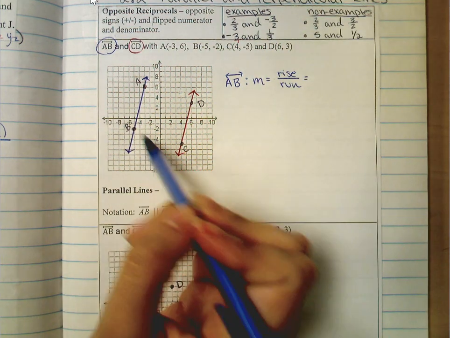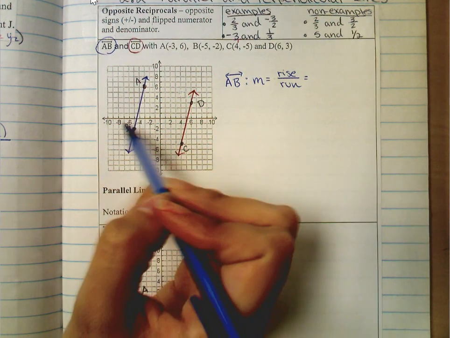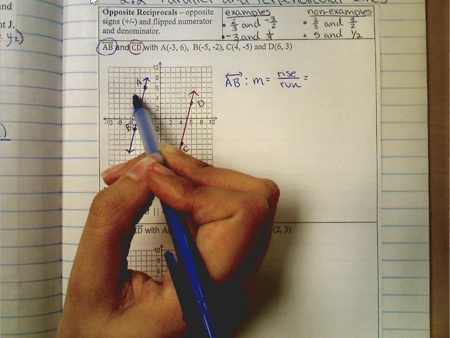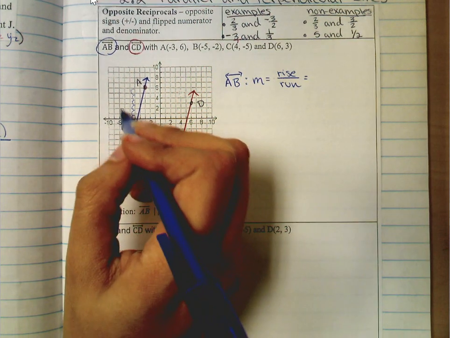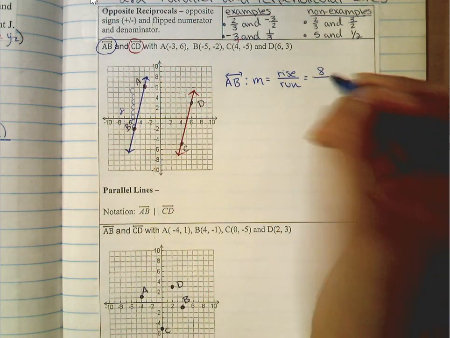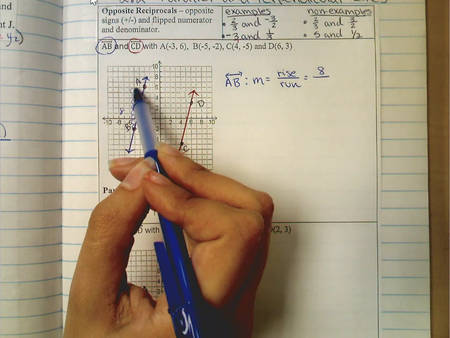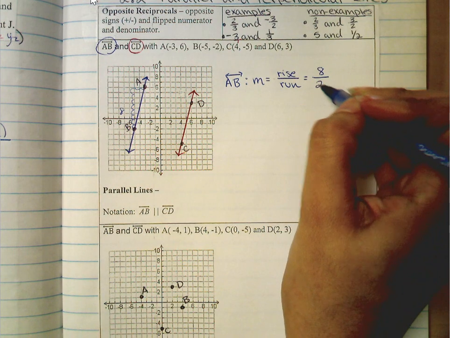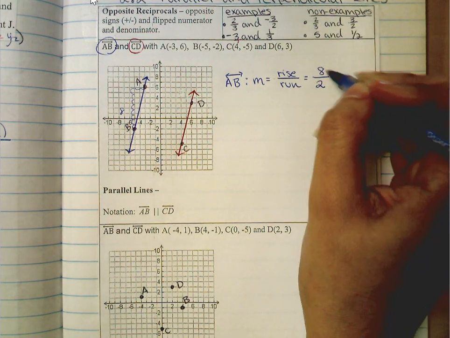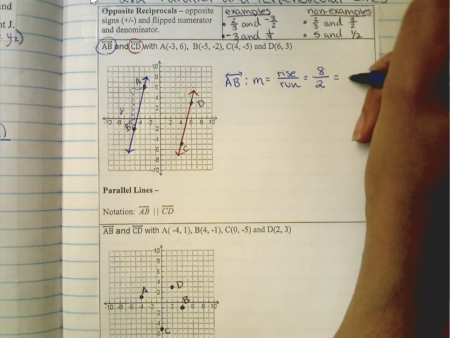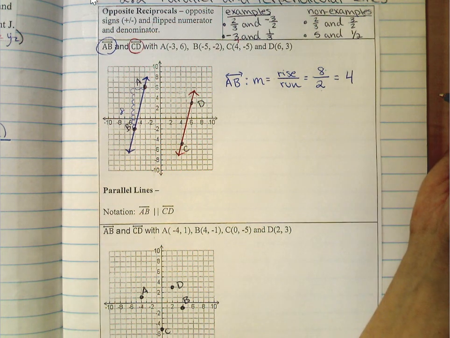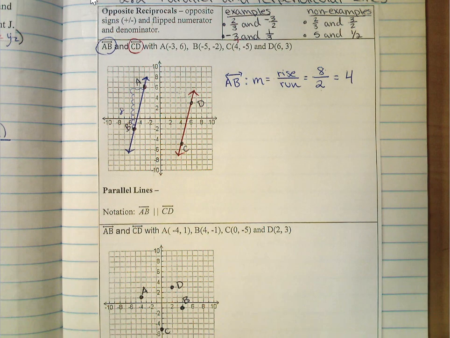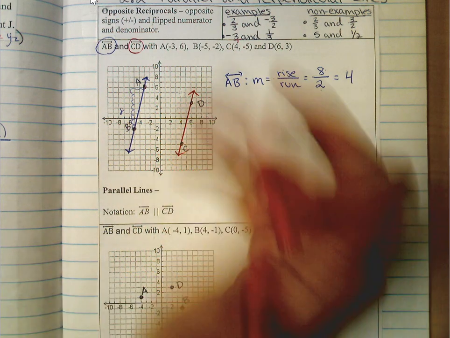So to move from point B to point A, I have to go up 1, 2, 3, 4, 5, 6, 7, 8 units. So that's my rise. And then I have to move 1, 2 units to the right. That's my run. And so now I just divide 8 divided by 2. That gives me 4. So my slope for line AB is 4.